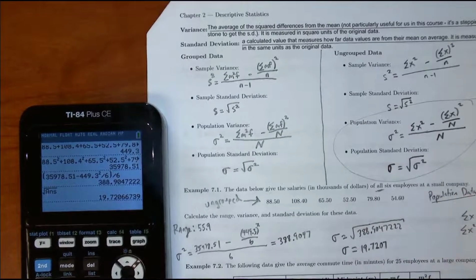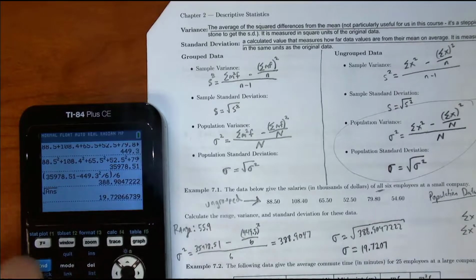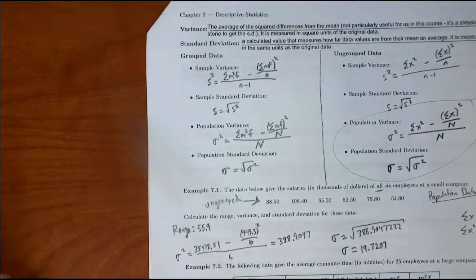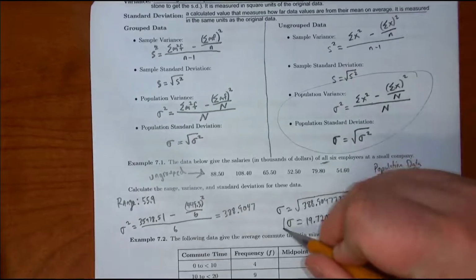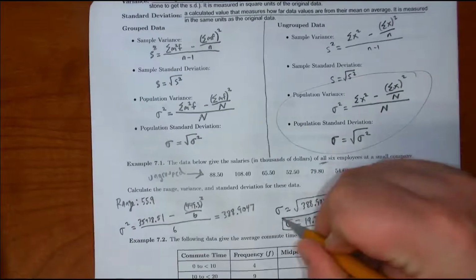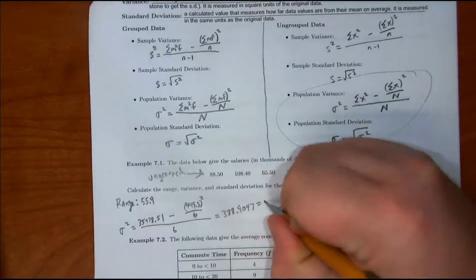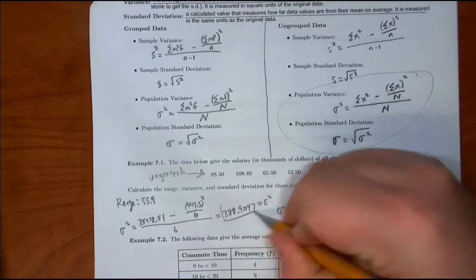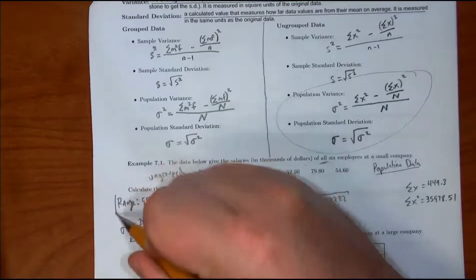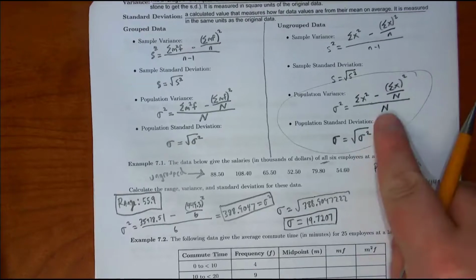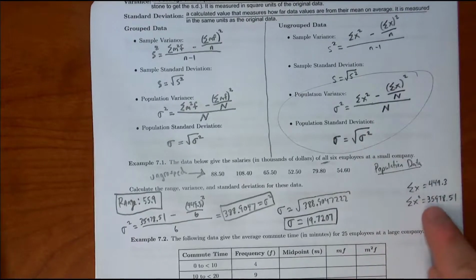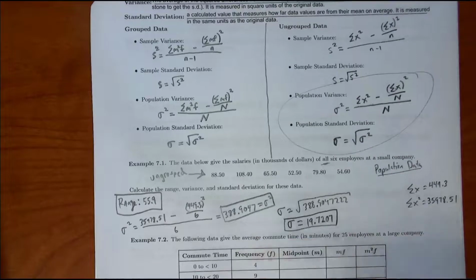7207. Of course, always make sure to round how directions indicate to round. Always make sure to round appropriately. So there is our standard deviation, population standard deviation, that is. Here is our population variance. And of course, there's our range. So you have to make sure to first use the correct formulas, calculate the sum of the x's, sum of x squareds, and plug in correctly.